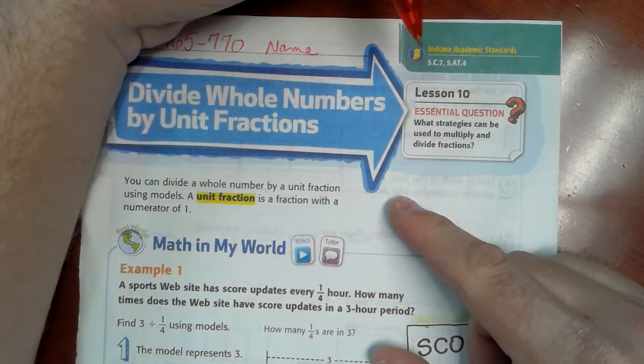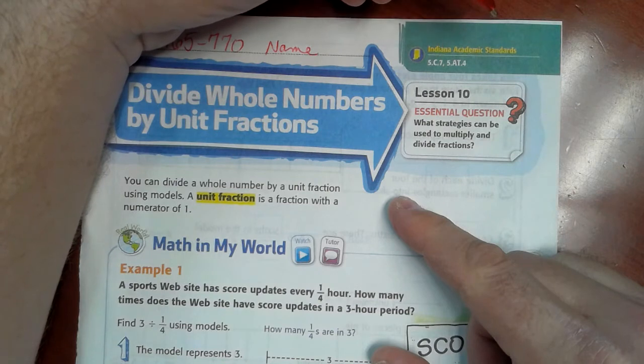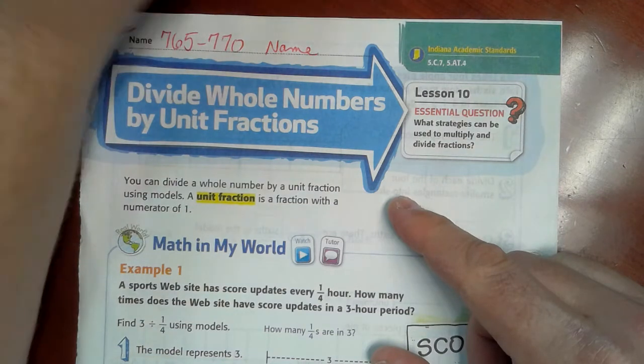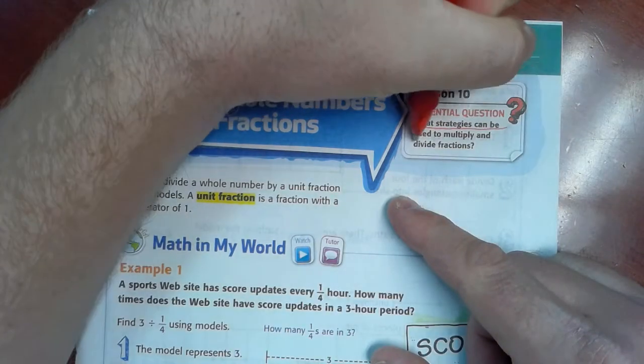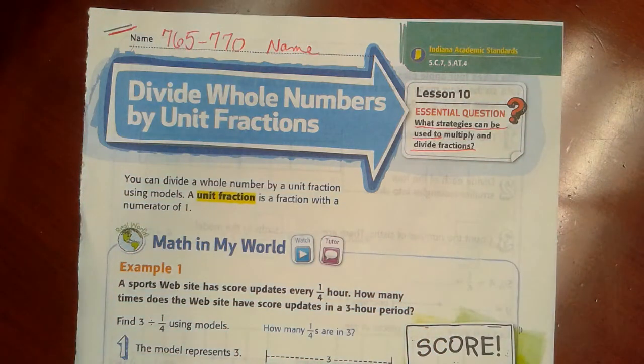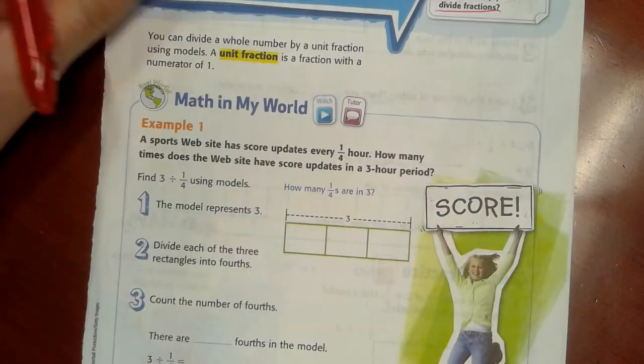All right, so now we're switching gears. We kind of started on the other day on lesson 9, which I didn't record. Oh, well, it's recorded, but it's a different style than this. But what strategies can be used to divide fractions? Okay, so we've been working on multiplying this whole time. Now we're working on dividing.